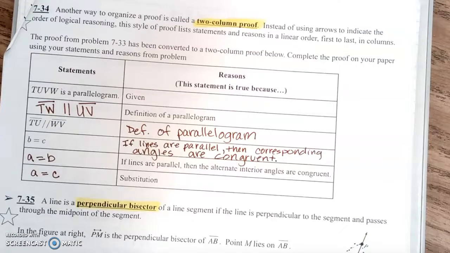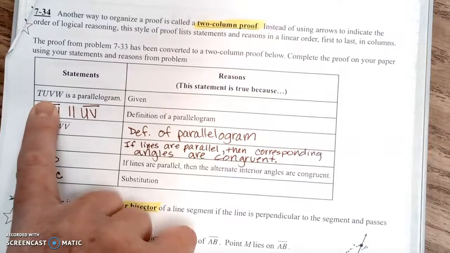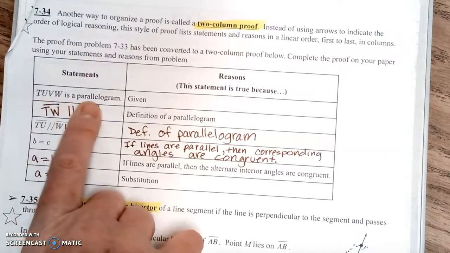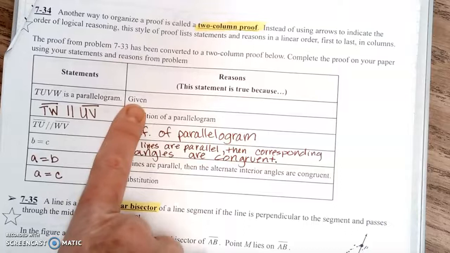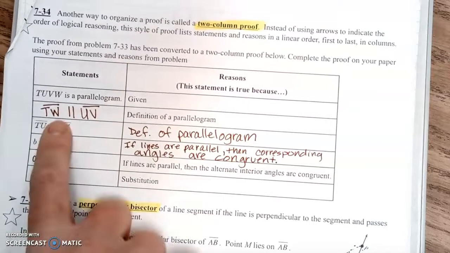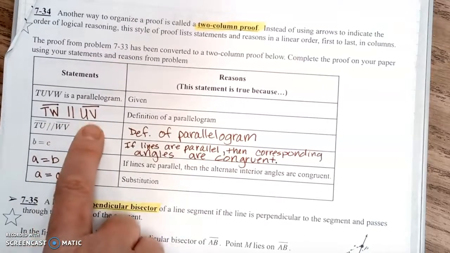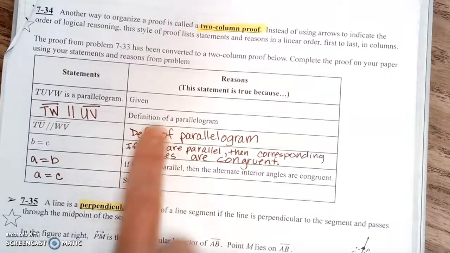Okay? So again, we're still talking about the same figure, TUVW. It's a parallelogram, and that's the given information. We know that TW is parallel to UV. It's part of the definition.